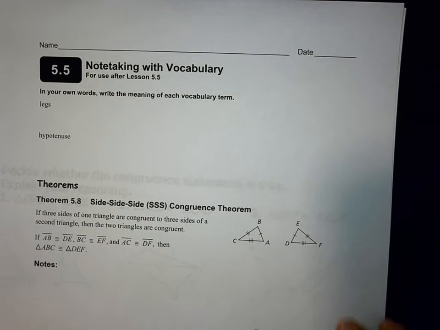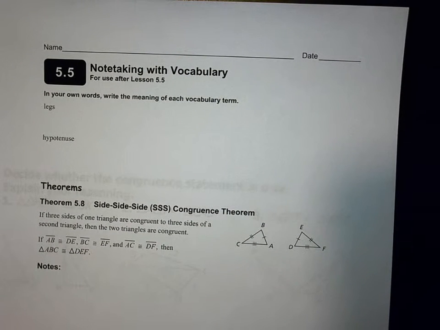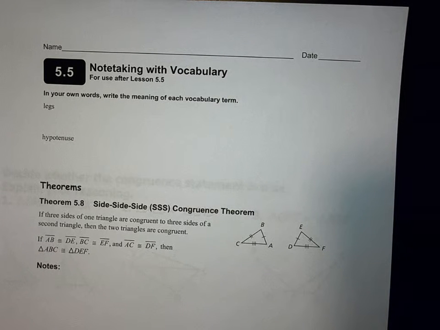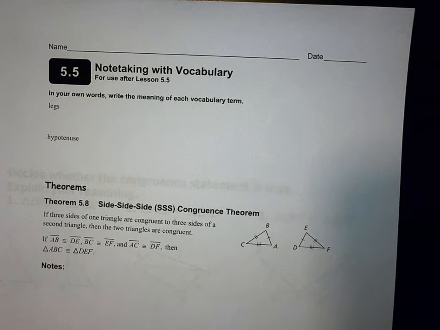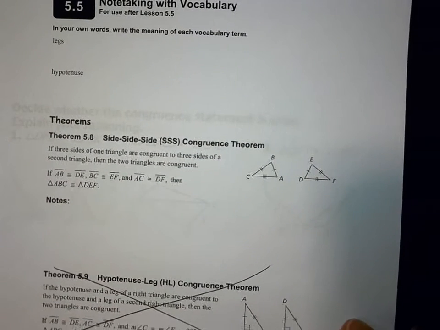Okay, this is the lesson for 5.5. I'm going to do this in two parts. The first part is going to be the side, side, side. And then the second part, which we'll use later on, is going to be the HL. So first of all, we do not need the vocabulary yet because the vocabulary goes with the HL, or the hypotenuse leg part of the lesson. So we just need to look at the theorem.